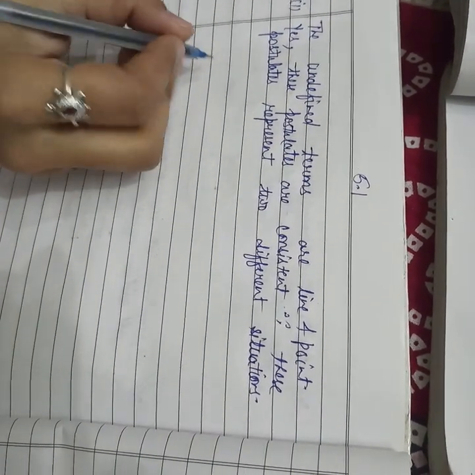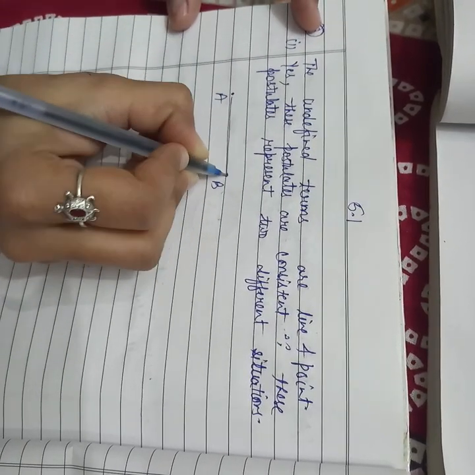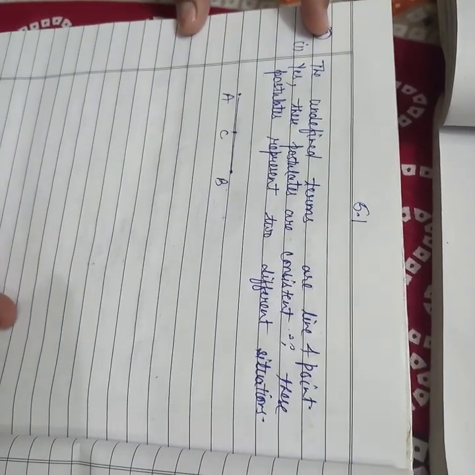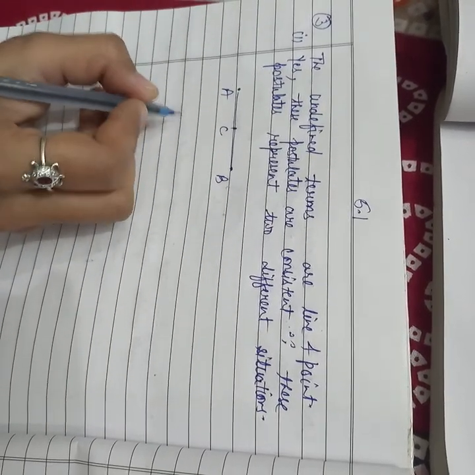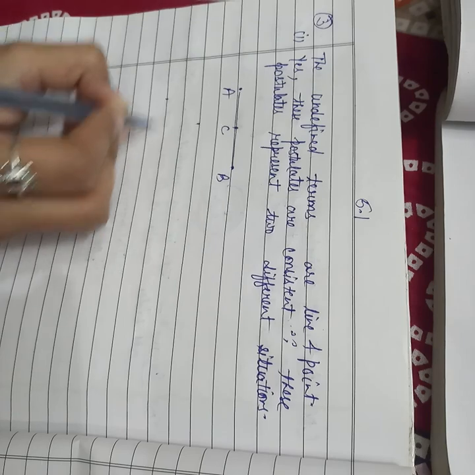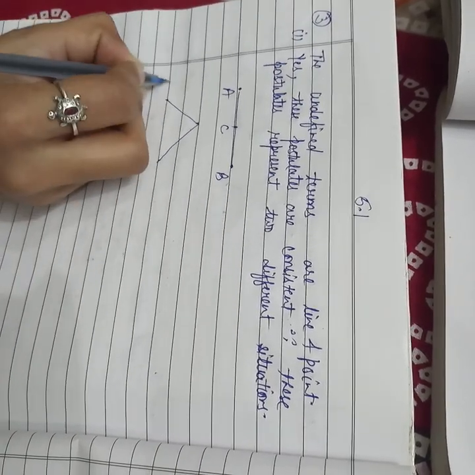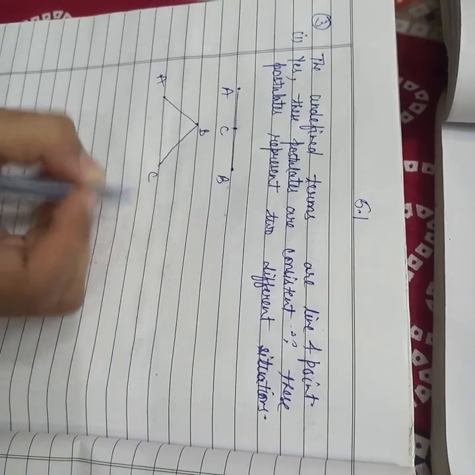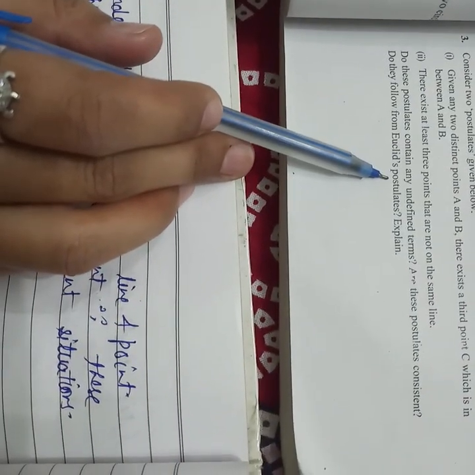Here the first postulate is there are 2 points A and B and another point C which lies between them. Then these 3 points are on the same line. And the second postulate is that there are 3 points which are not on the same line, like this, A, B, C. Now the next question is, do they follow Euclid's postulates?